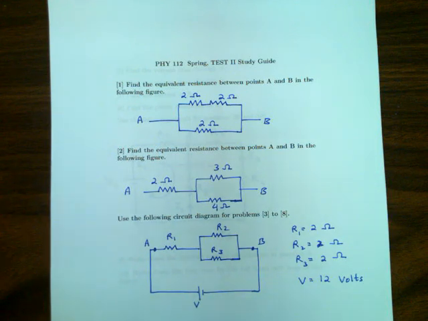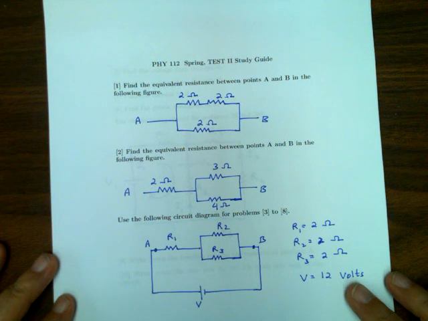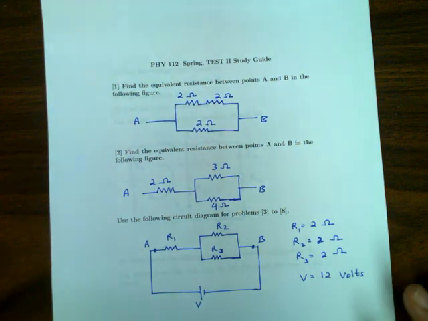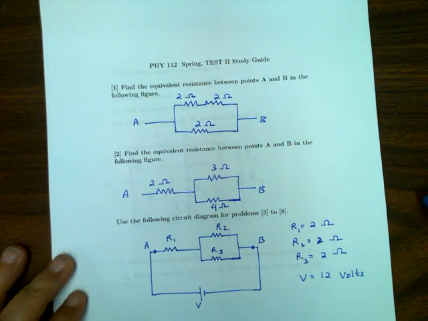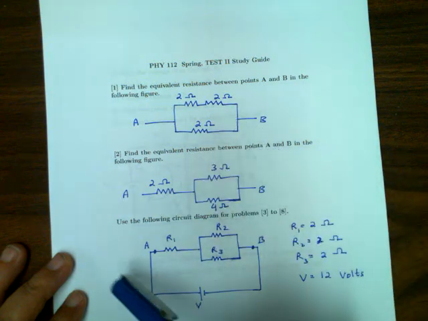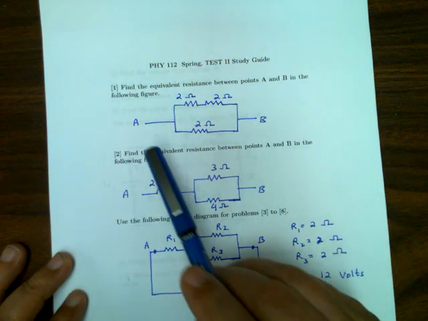All right. Okay, so this is the study guide, and I have sent it to you already, and now this is the solution that I'm going to explain to you. So problem 1 is very simple. Find the equivalent resistance between point A and B. So point A is here, point B is here, in the following figure.